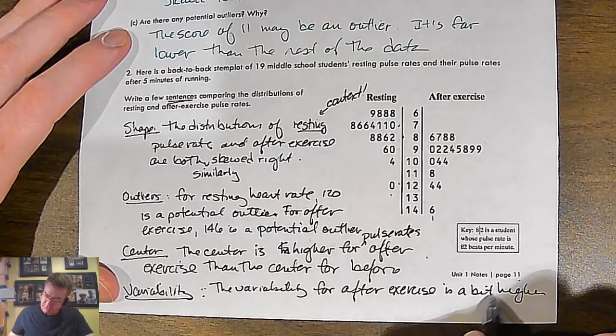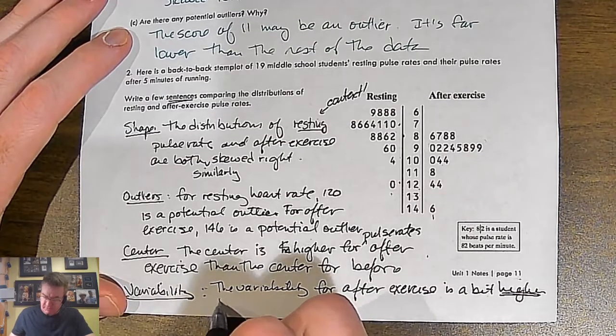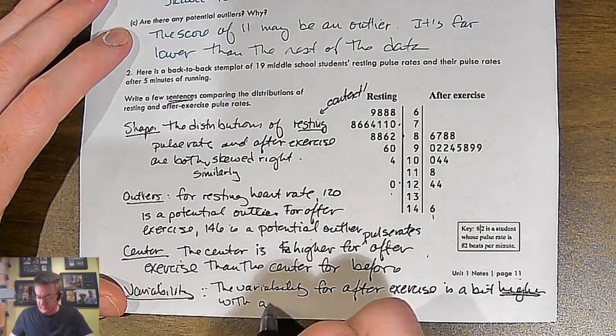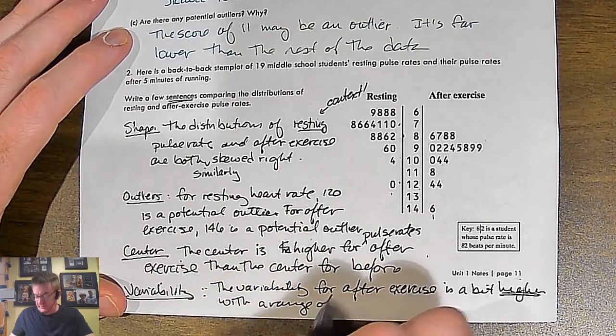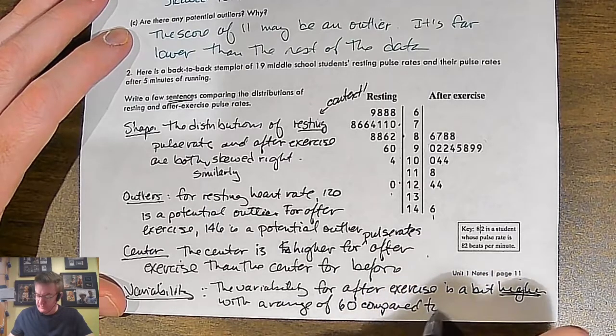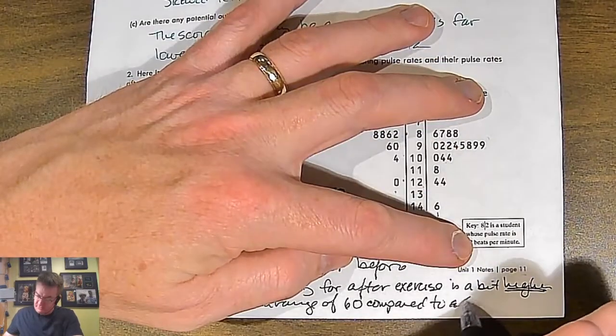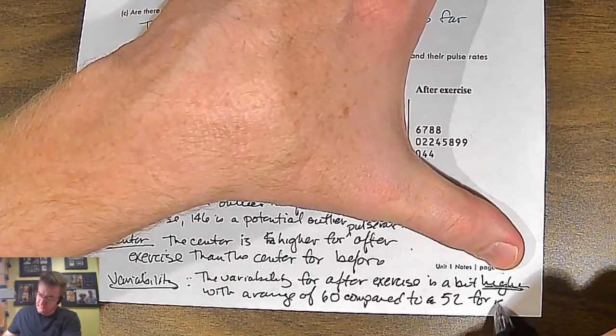So again, description, a bit higher, with a range.